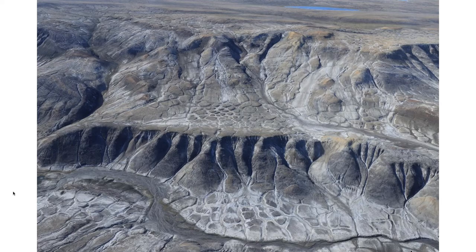They are ubiquitous. They are on the benches, the side slopes, and the valley bottom, on the plateau highlands. They're the result of thermal contraction cracking, which occurs in very cold conditions and is diagnostic of permafrost, the existence of permafrost or permanently frozen ground.